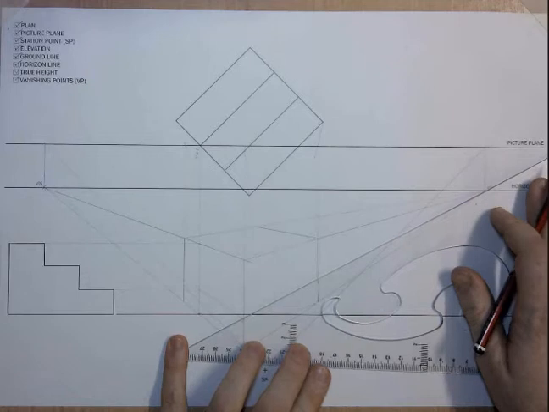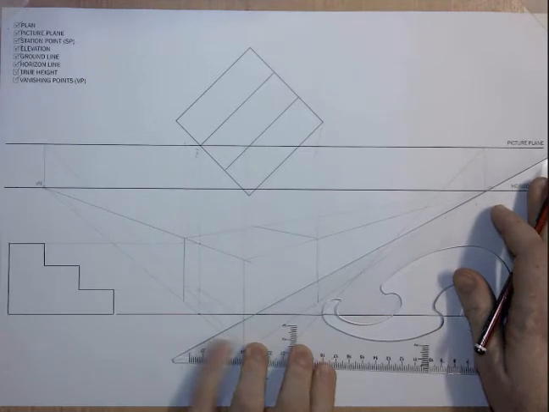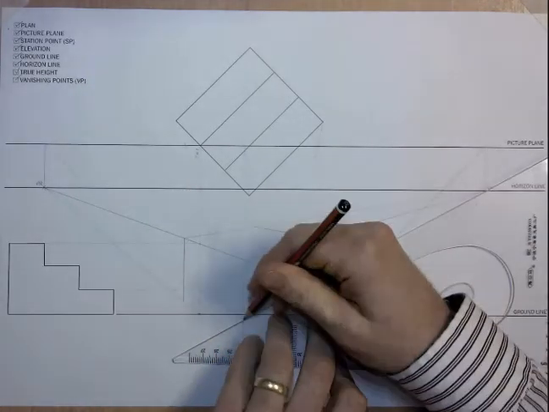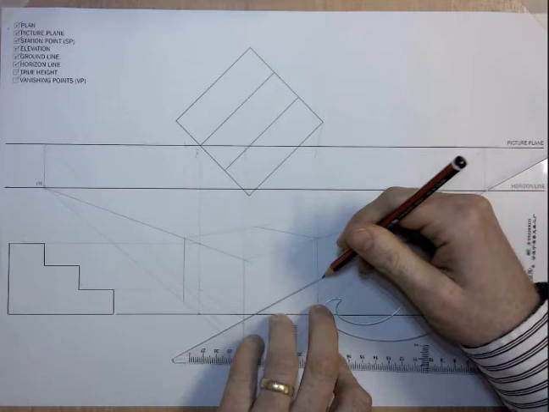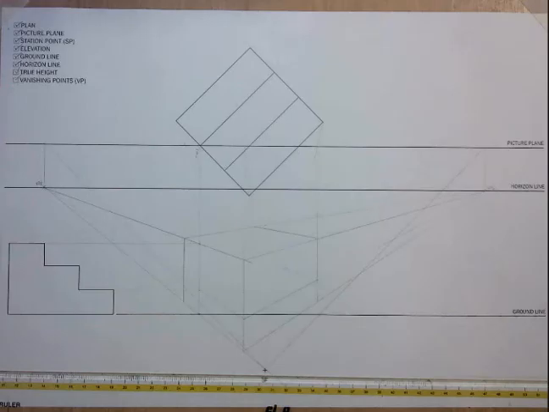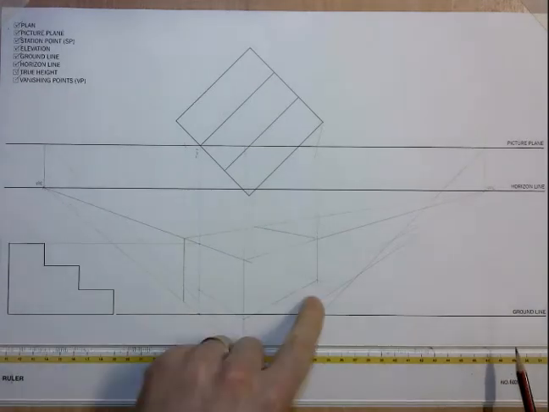We'll project that around the crate. And since we know that that is going back there, put that line in. So we've got our first stair in here.